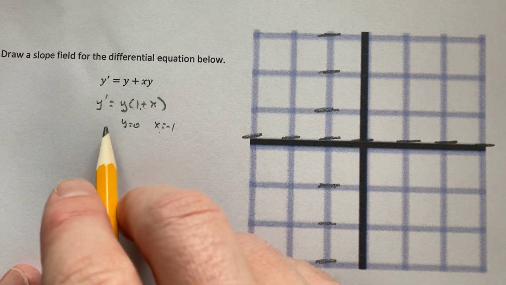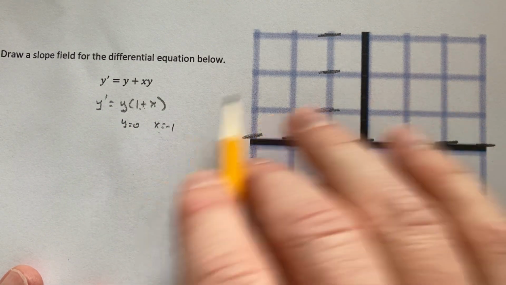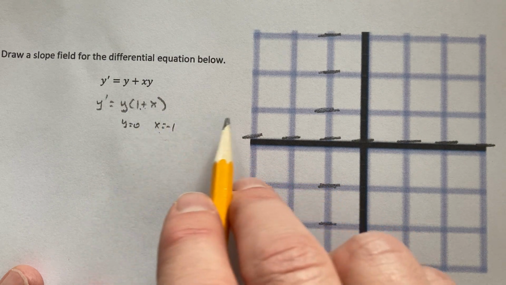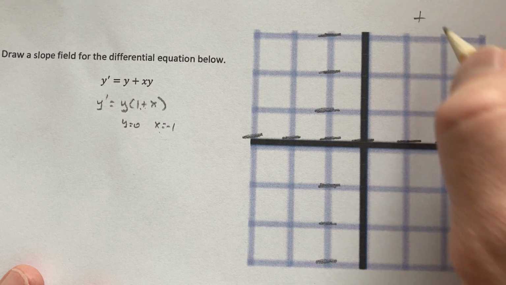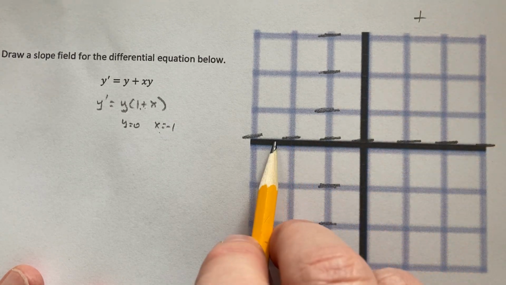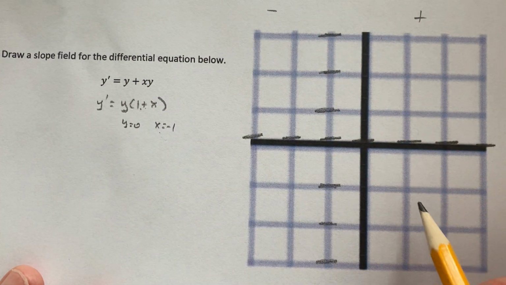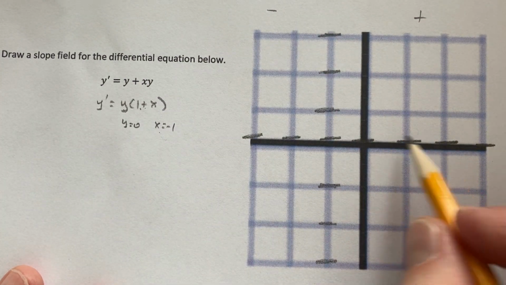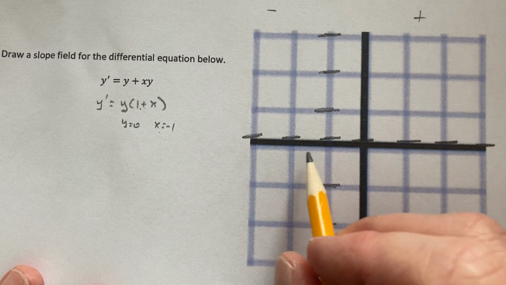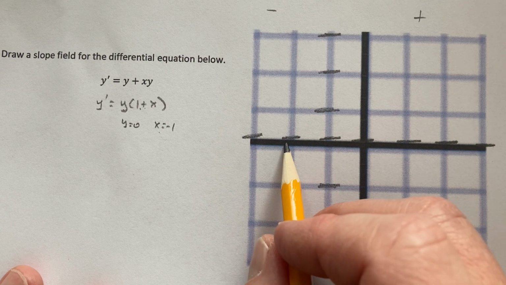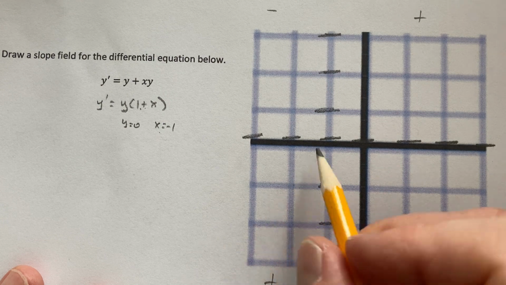All right. So I look here, if y is greater than 0, and if x is greater than negative 1, then we're going to have a positive, right? So all of these should be positive right in here. But if x is less than negative 1 and y is greater than 0, then these are going to be negative. Or if x is greater than negative 1 but y is less than 0, then these should be negative. But if we're over here, if we're less than negative 1 and y is less than 0, then they're both negative, which means that these are going to be positive slopes in here.